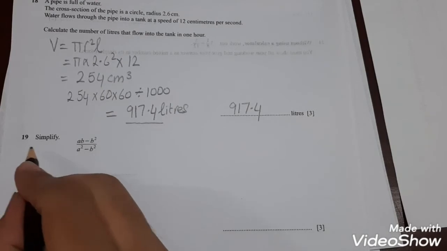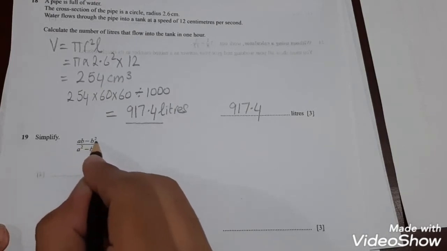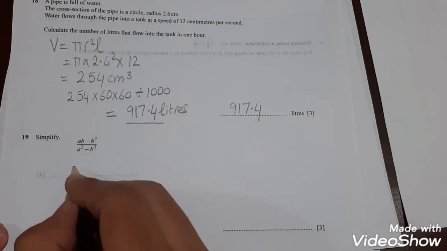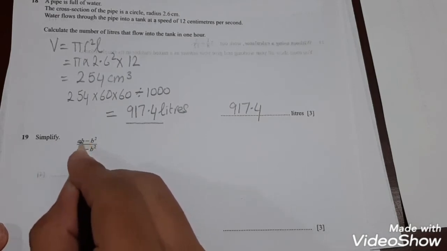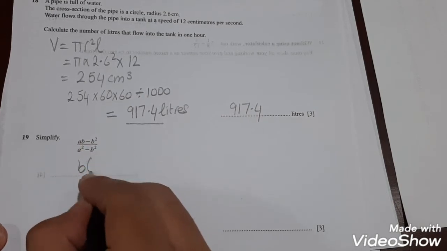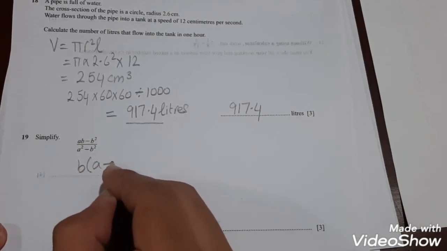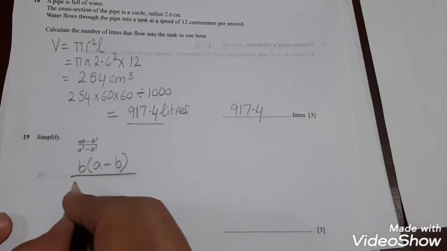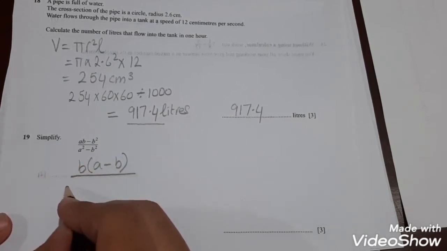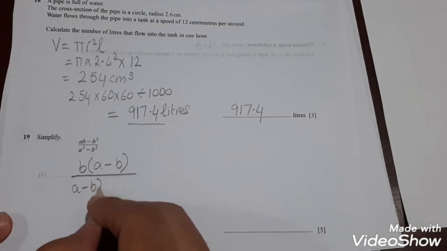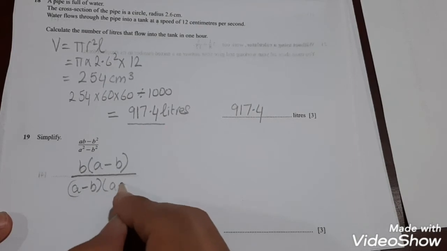Question 19 states simplify AB minus B squared divided by A squared minus B squared. First we will extract B because B is common in both terms. So we'll write B brackets open A minus B. Then in the denominator we will use the expansion form, which is A minus B multiplied by A plus B.